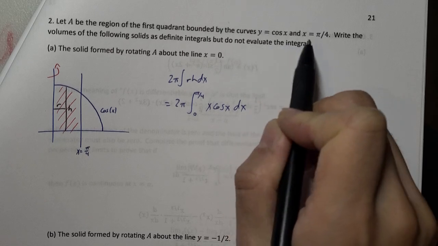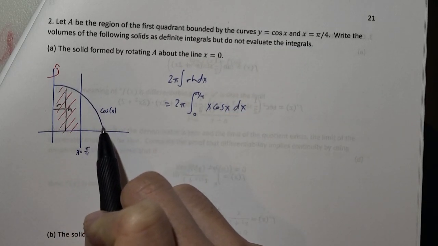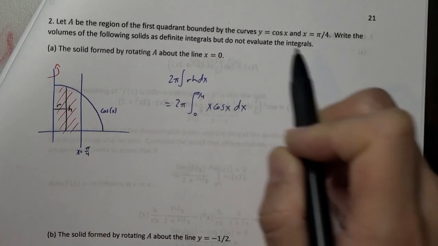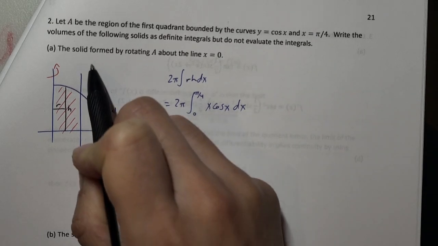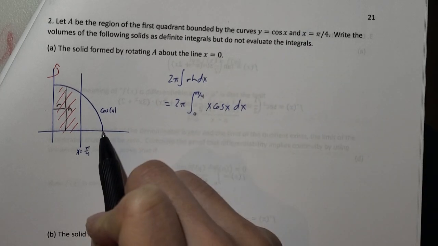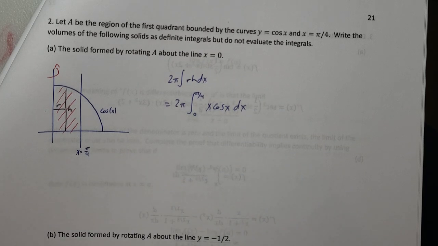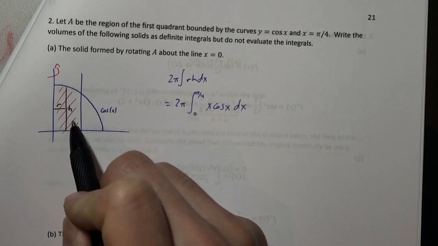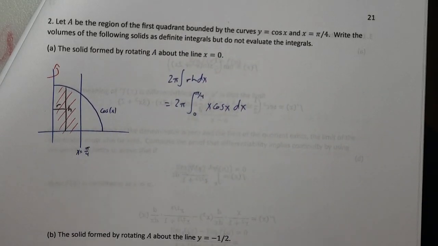So as always, you should sketch this region first. Cosine x looks like this in the first quadrant. Technically it repeats, right? But you can just cut it off there because our next line, x equals pi/4, is a vertical line right here. By the way, this point over here is pi/2, if you remember, so that's why I knew x equals pi/4 is over here on this one part of the cosine curve. Okay, so this should be your region over here because it should say bounded by curves, in the first quadrant. Yeah, so like that.